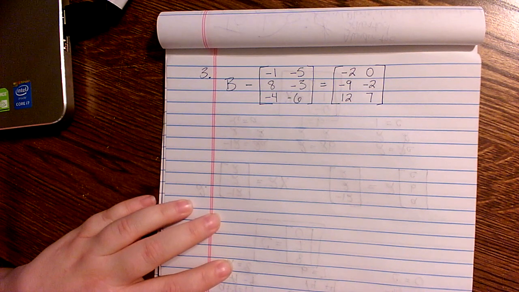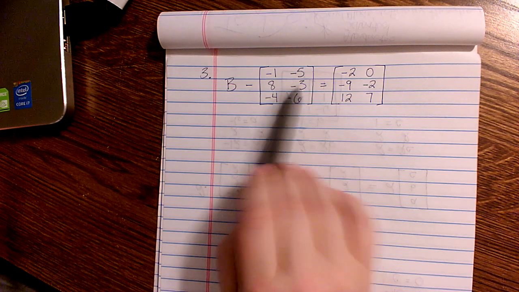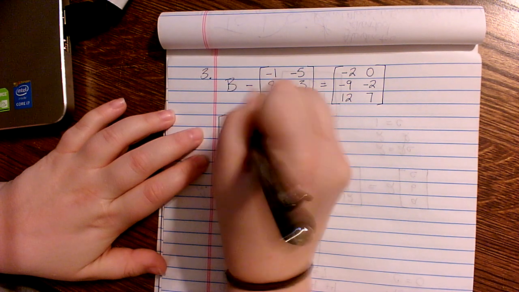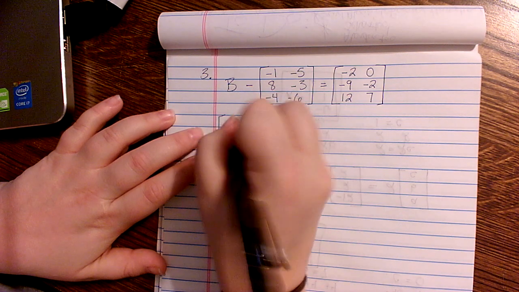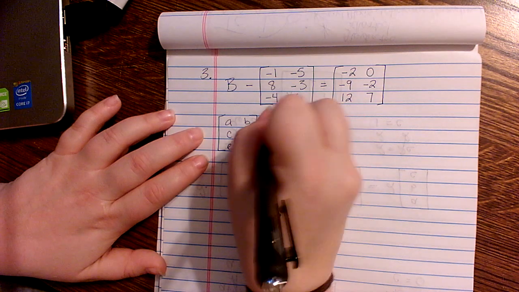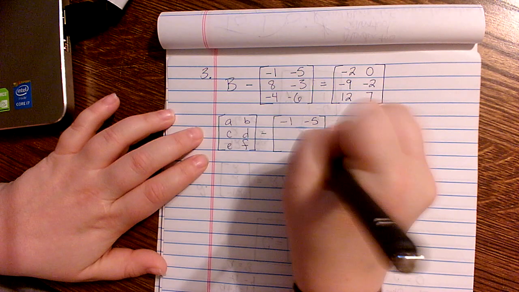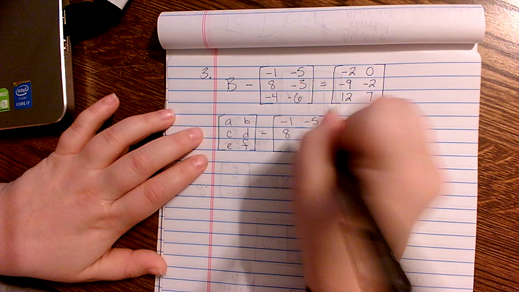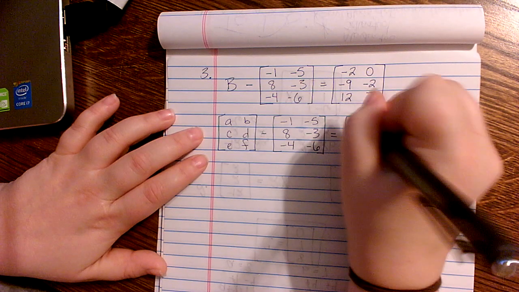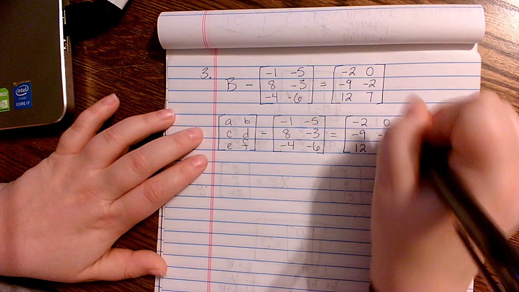Okay, here is example number 3. So this time, matrix B that we are looking for has to be a 3x2. So we are going to need to find 6 different values this time. So again, if you want to rewrite the problem so it's a little bit easier for you to line everything up, then you probably want to do it, even though it does take a lot of paper. Do what you need to keep everything straight.